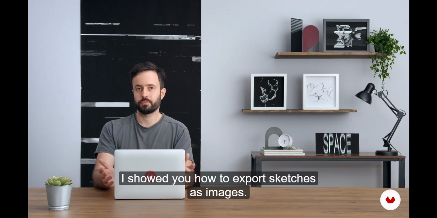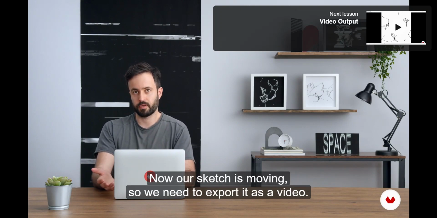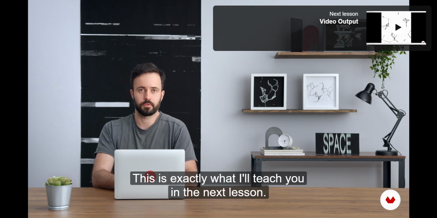I already showed you how to export sketches as images, but this time our sketch is moving, so we need to export it as a video. And this is exactly what I'm going to teach you in the next lesson.